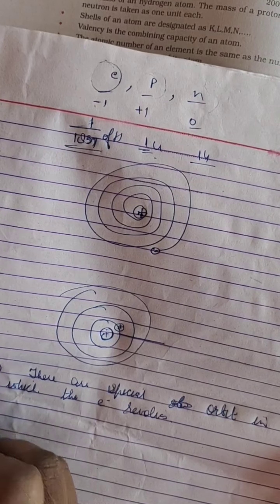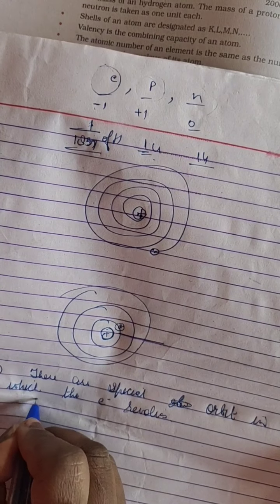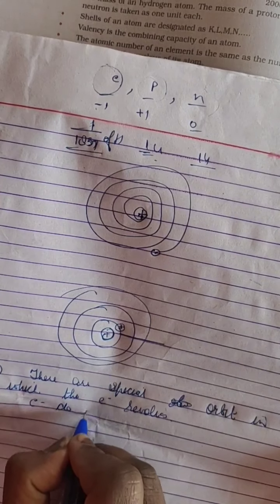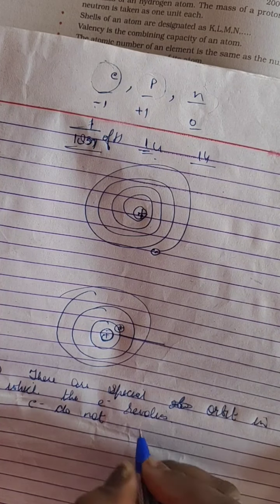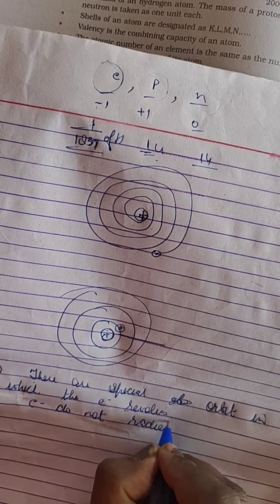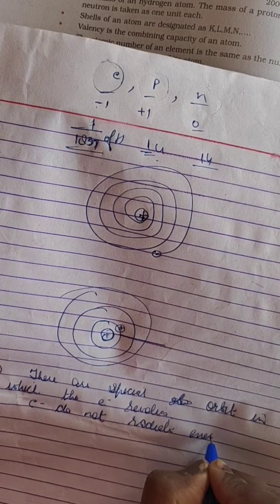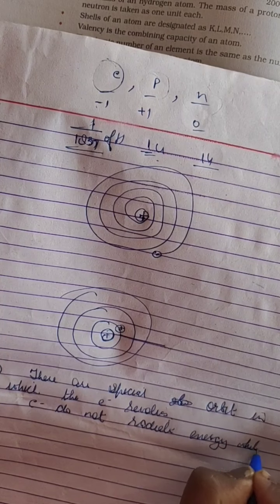And the other point was that electrons do not radiate energy while moving.